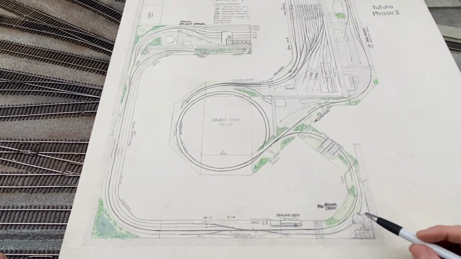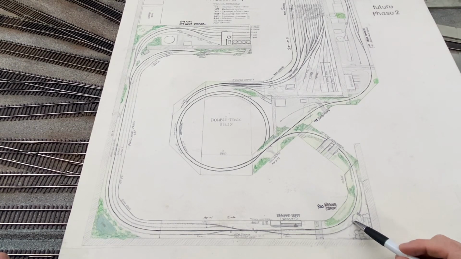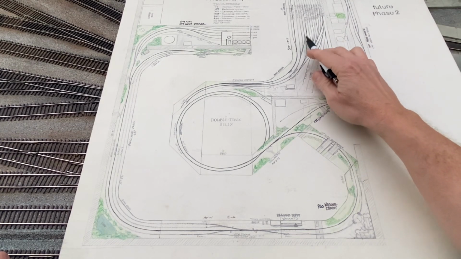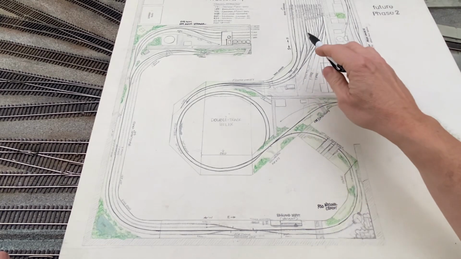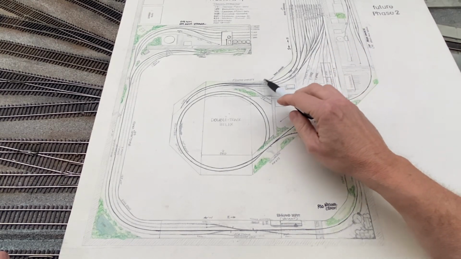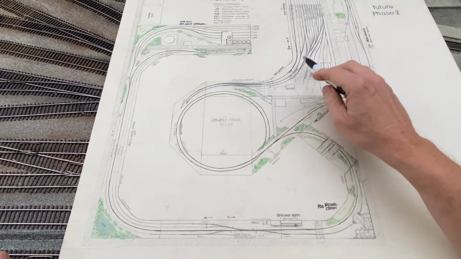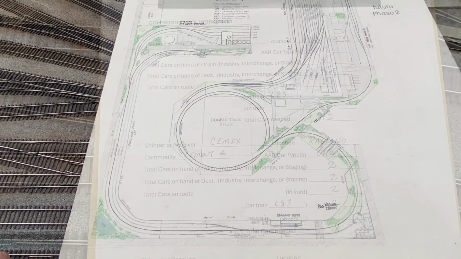For the Cemex move, you'll have cars that come out of here that'll go back to the Gadsden Yard and actually get interchanged to Norfolk Southern. So that's as far as they'll go. There's a Norfolk Southern job. It comes off this interchange track, and that'll work Gadsden Yard.